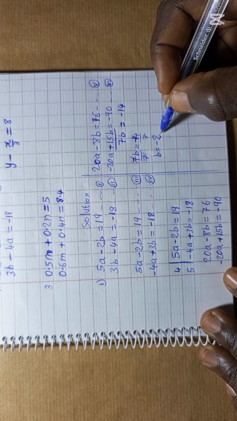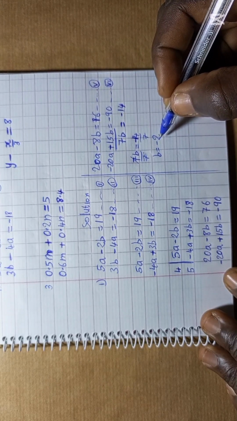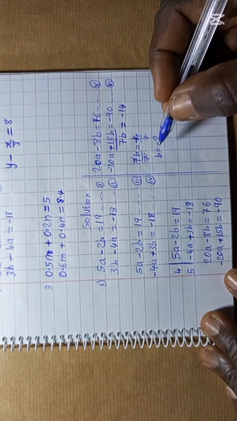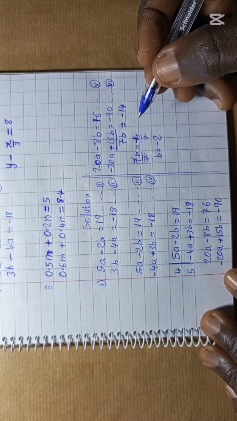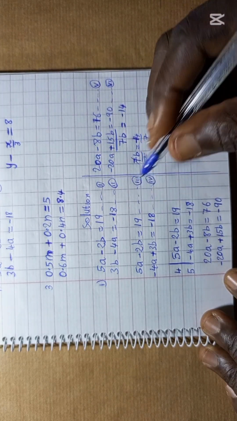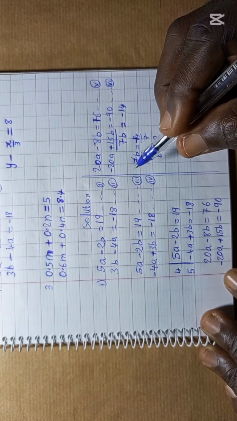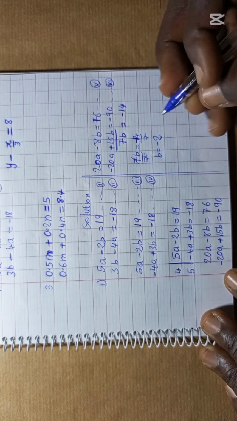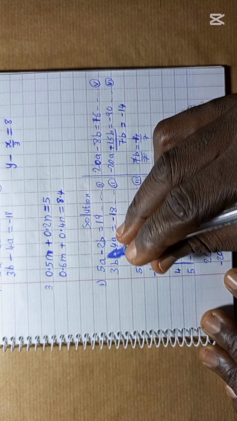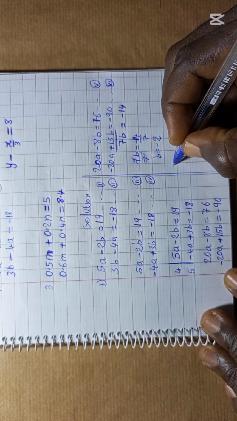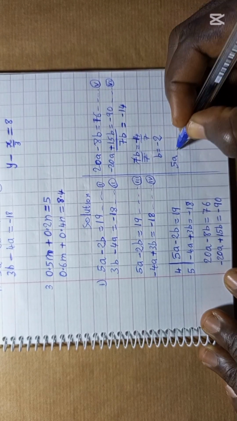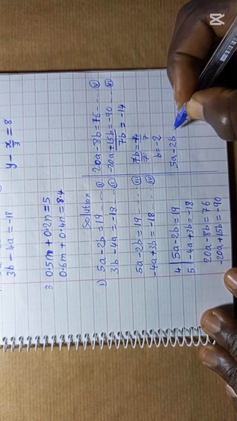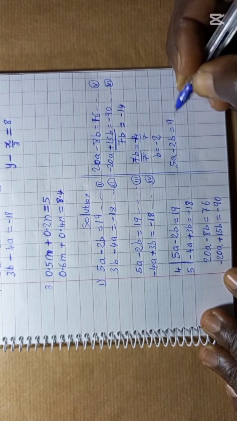Now this b, I'm going to substitute into any of these equations. Let's say equation 1. In this equation 1, 5a minus 2b is equal to 19.